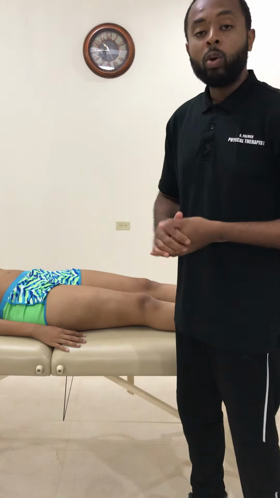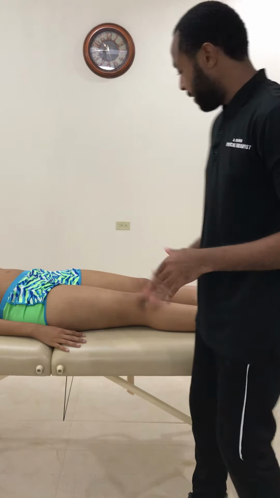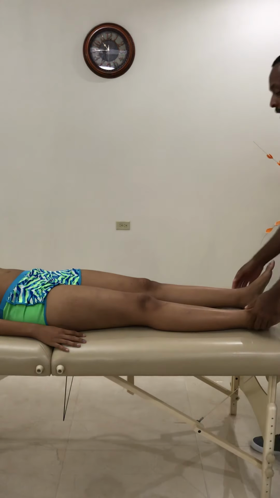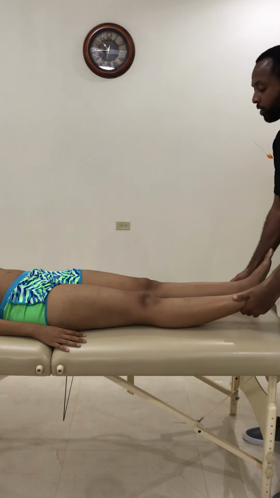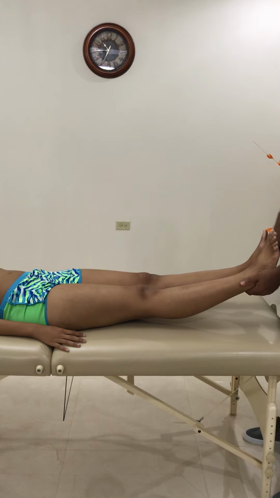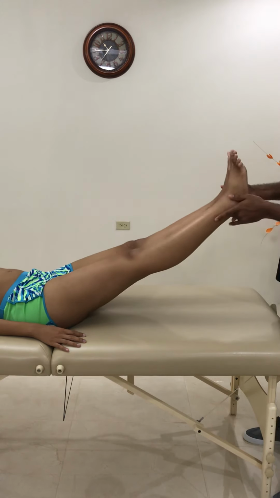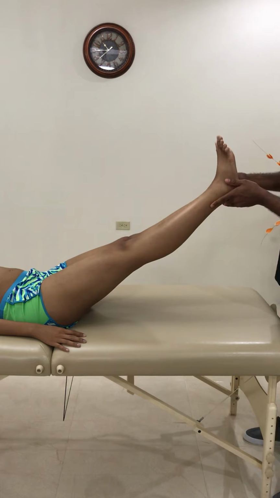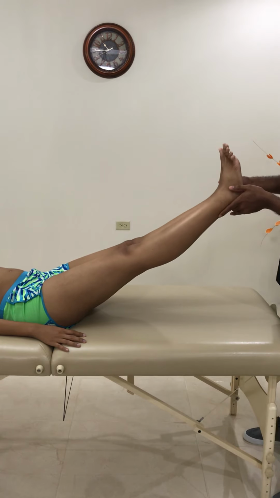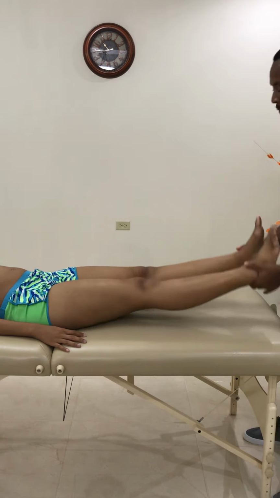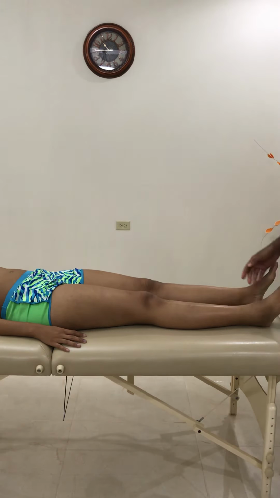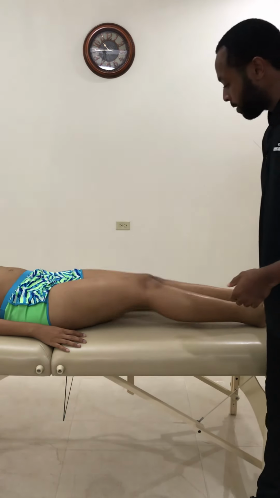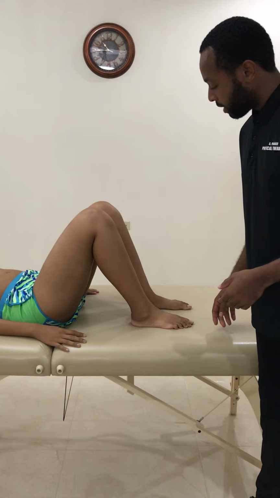Moving from here, we could check the range of motion in the knee. A lot of patients after chronic knee injuries or after surgery tend to have a knee flexion contracture. So you could hold the legs up to see if the knee is falling into full extension, and that is what we're seeing here. Then we could assess active range of motion. Slide the legs up for me. Good, as much as you can.